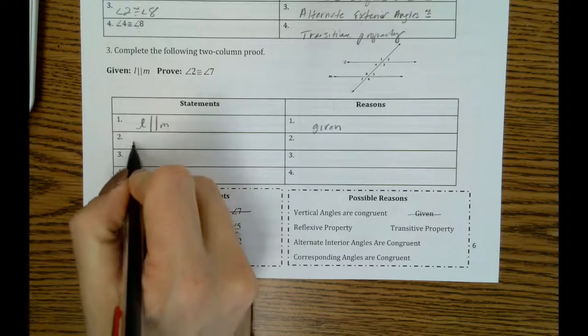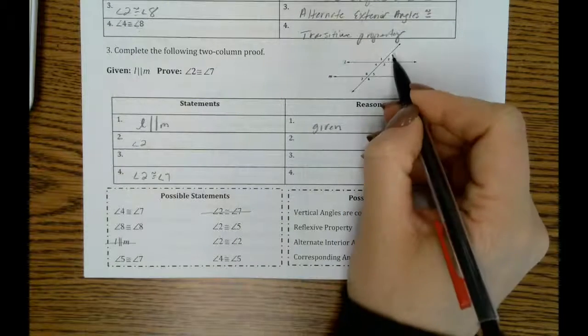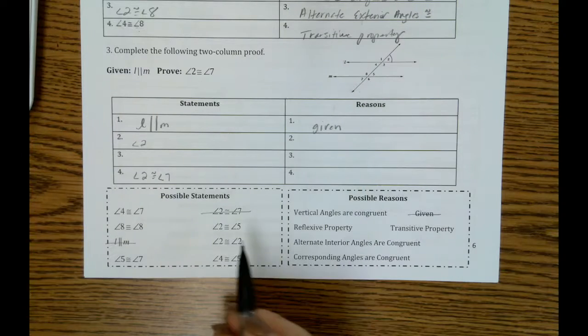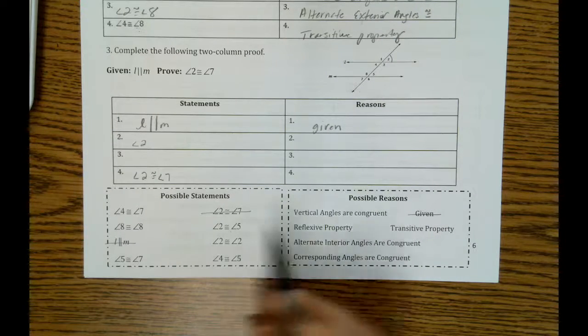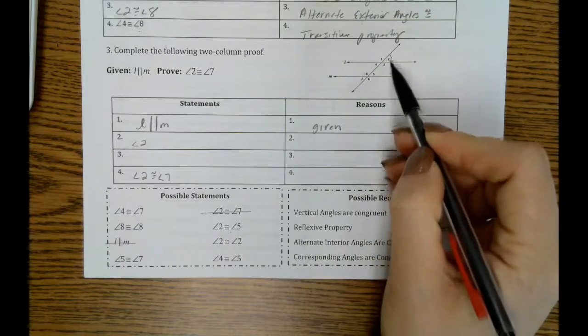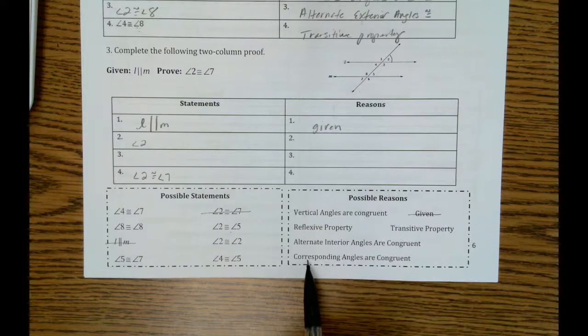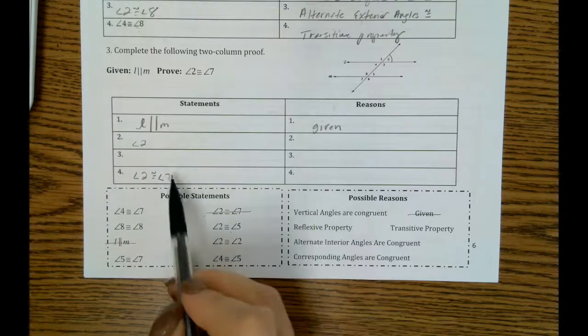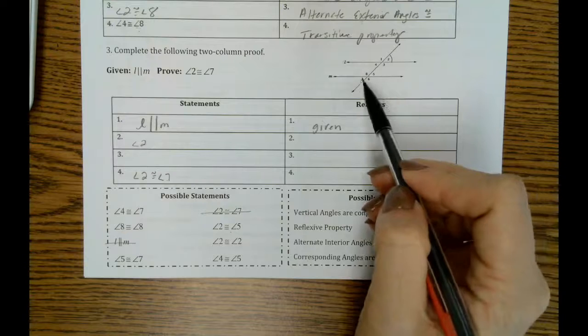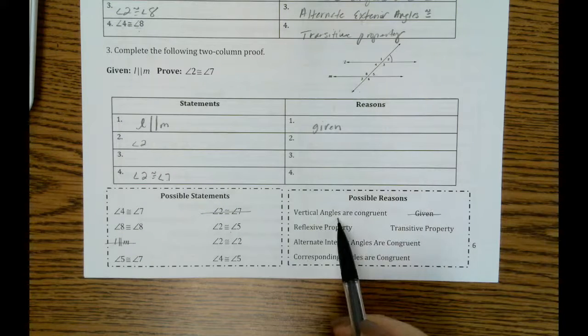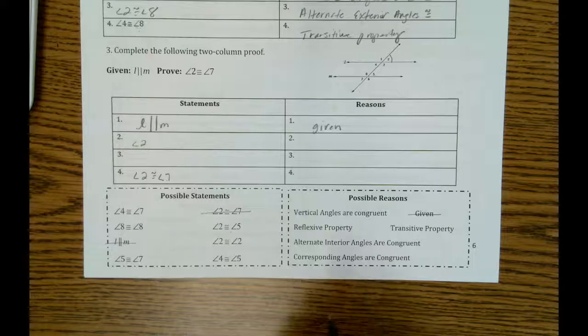Okay, so we're going to go ahead and start with angle 2 and see if we can tie that to anything. So if we tie 2 and 5 together, 2 and 5 are corresponding. We have that here. And then we would have to tie 5 to 7. And 5 and 7 are vertical angles, and that's an option that we have here. So let's go ahead and run with that.